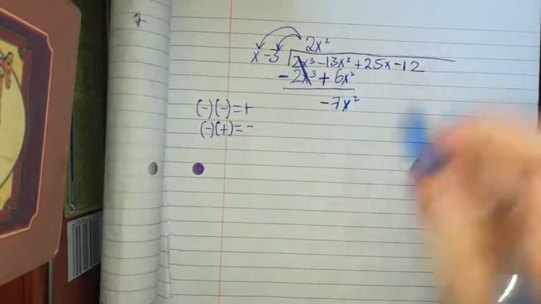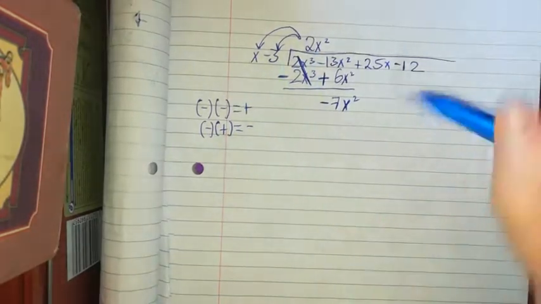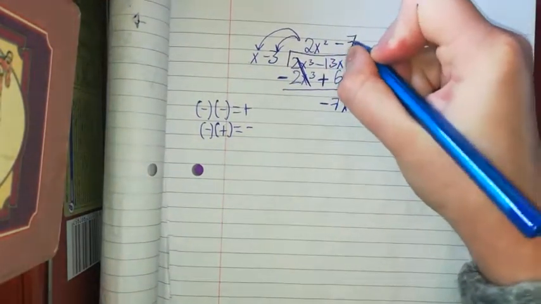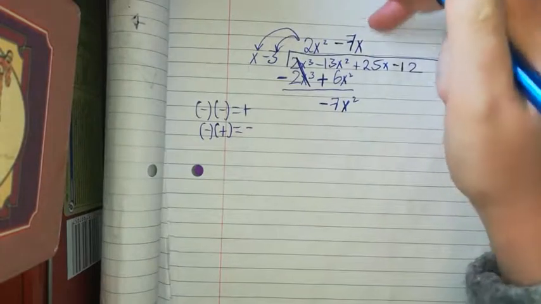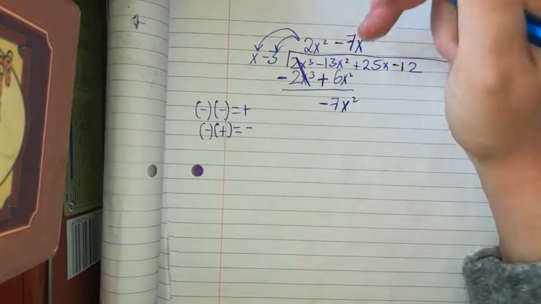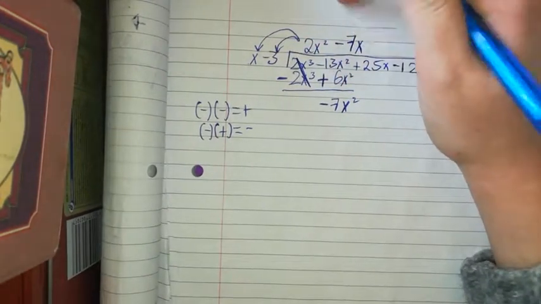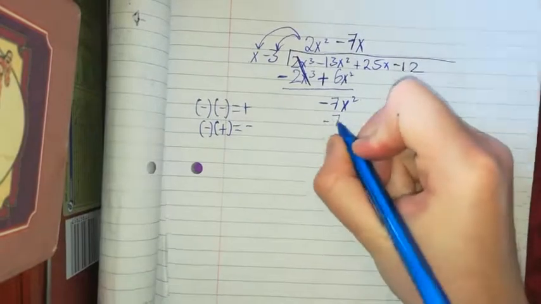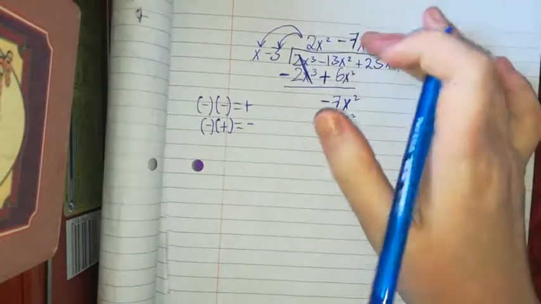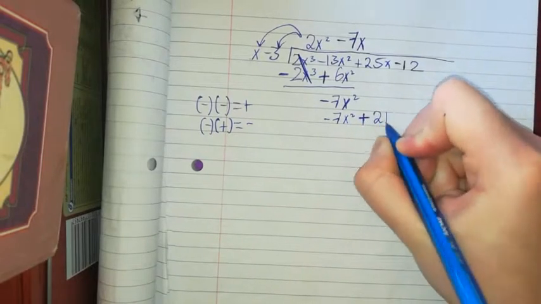Then I divide minus 7x squared by x, and that's minus 7x. I multiply my minus 7 by my x and my minus 7 by minus 3. Minus 7 by x is minus 7x squared, and minus 7 by minus 3 is plus 21x.